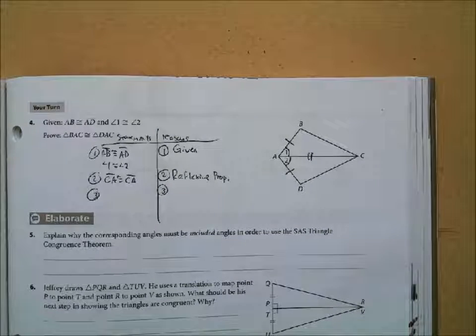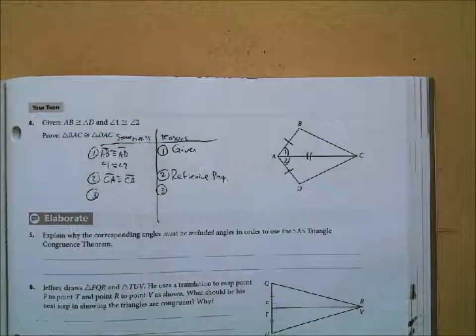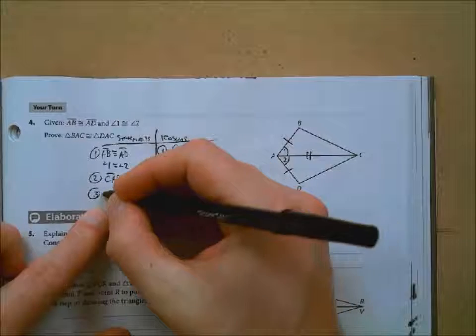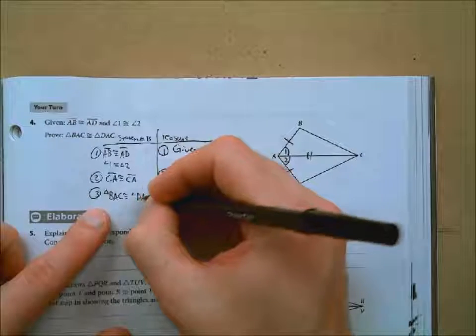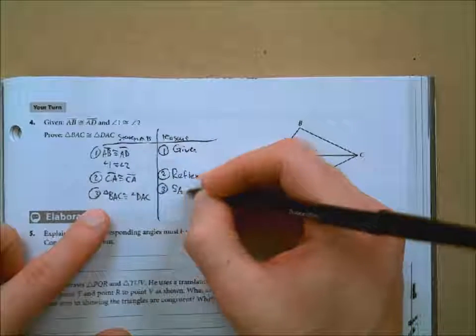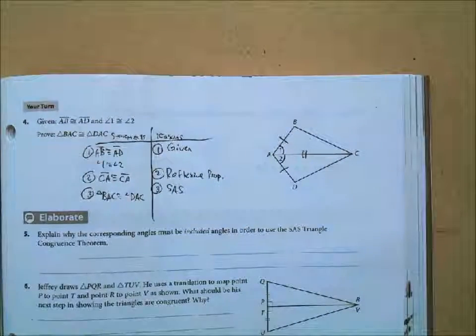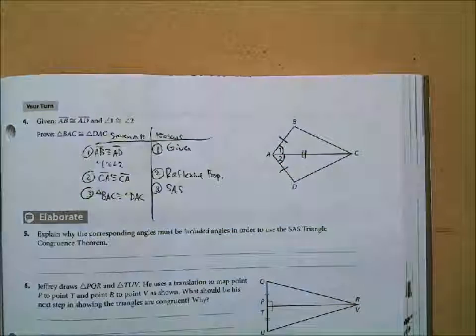We have 3 congruences. Now we can write what we're trying to prove. Triangle BAC is congruent to triangle DAC, and we have that side angle side congruence. There's an easy 3-step proof there. Easy peasy 3-step proof.